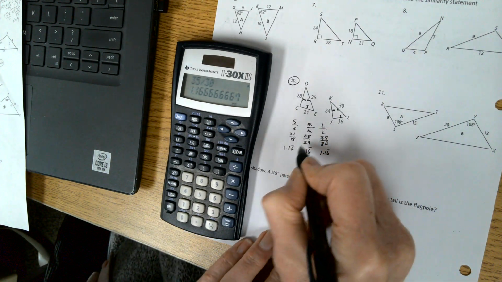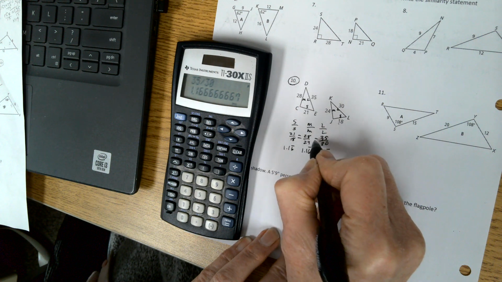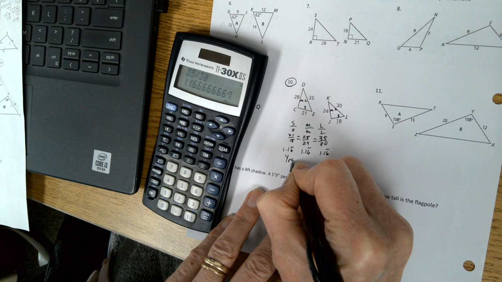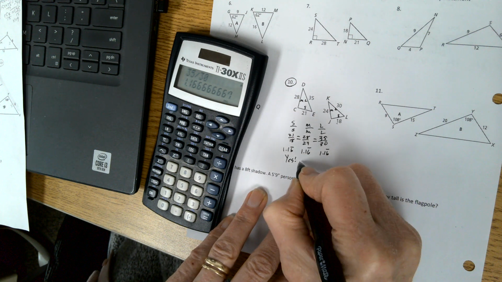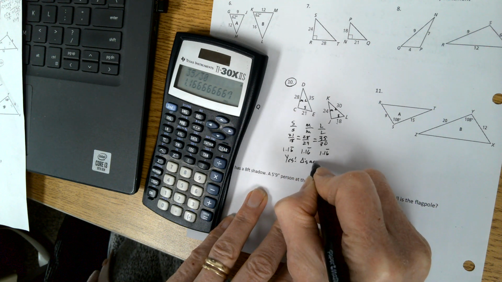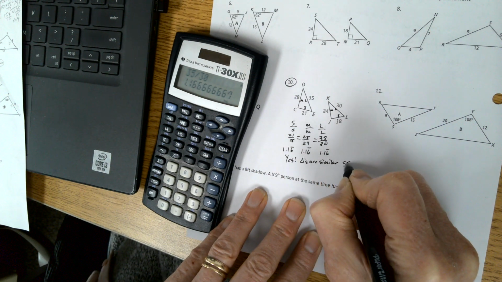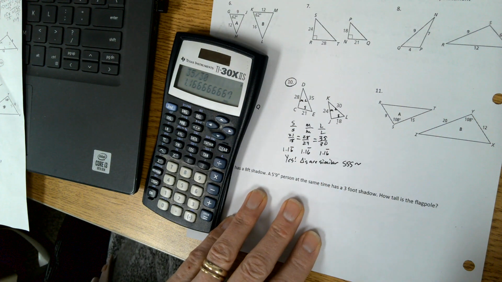So this means, are they equal? Yes, indeed they are. So are these triangles similar? Yes. Triangles are similar, and we use the side, side, side similarity theorem.